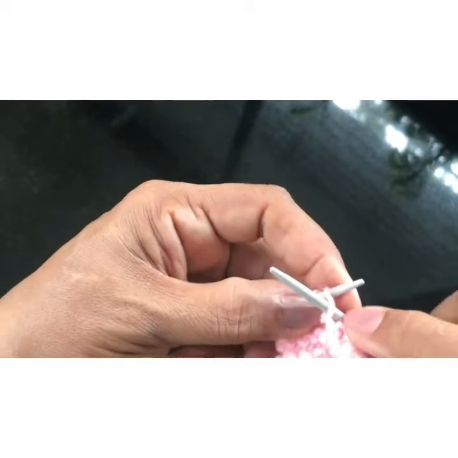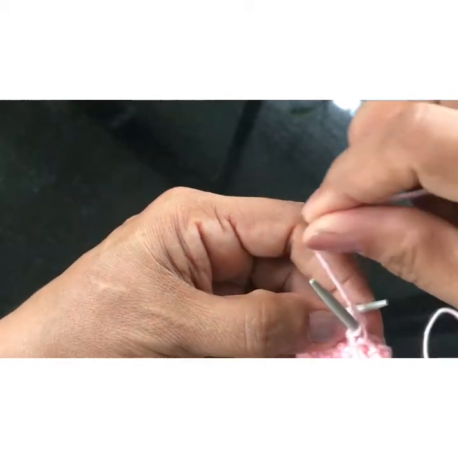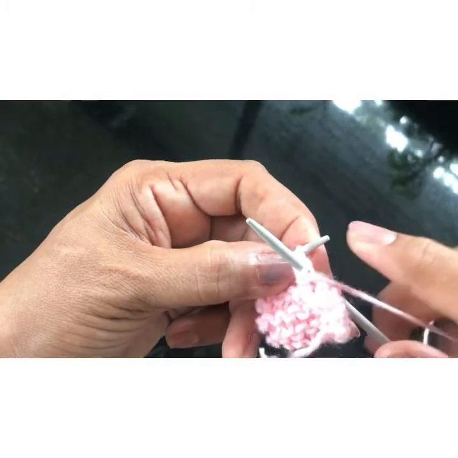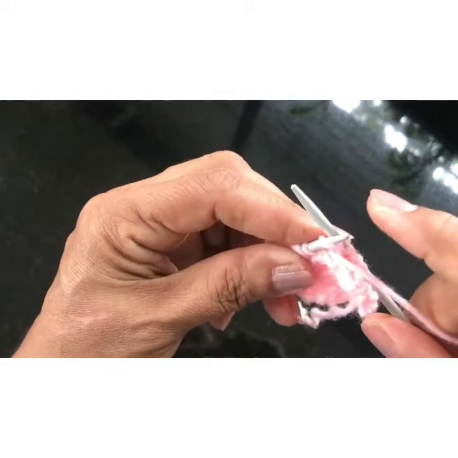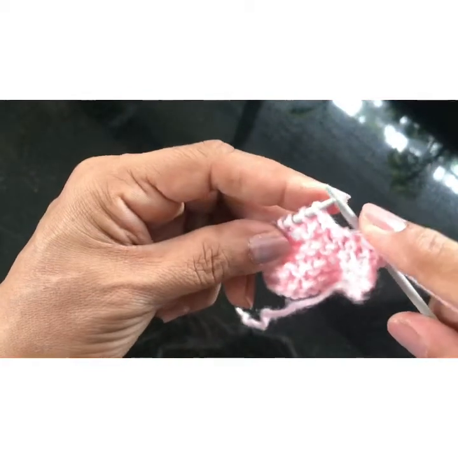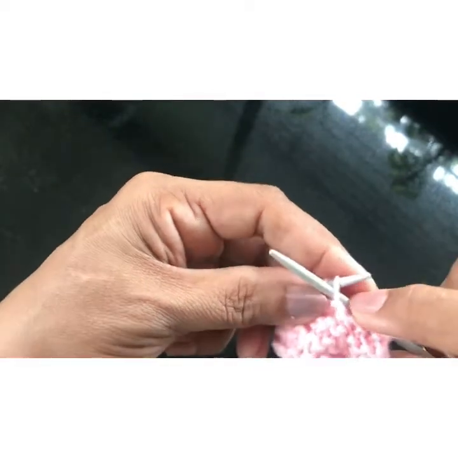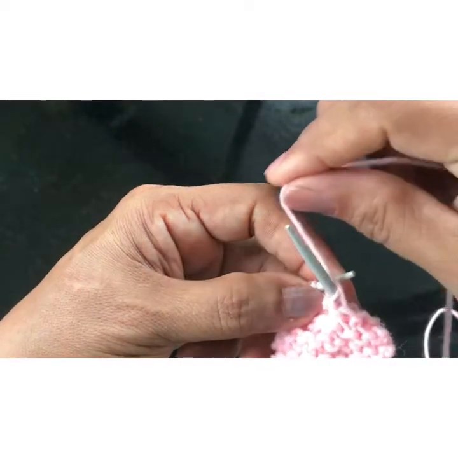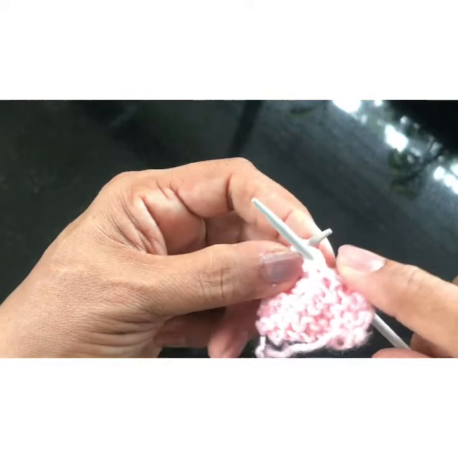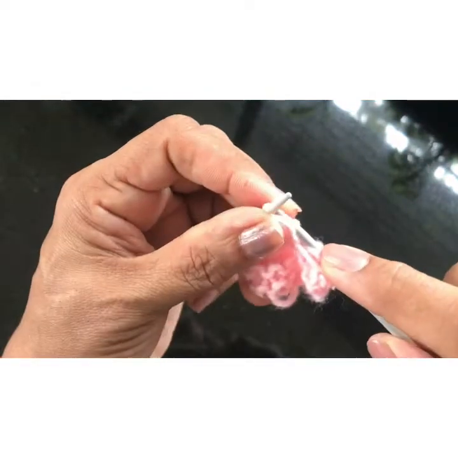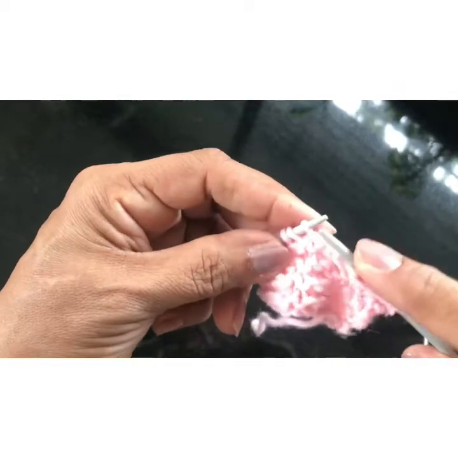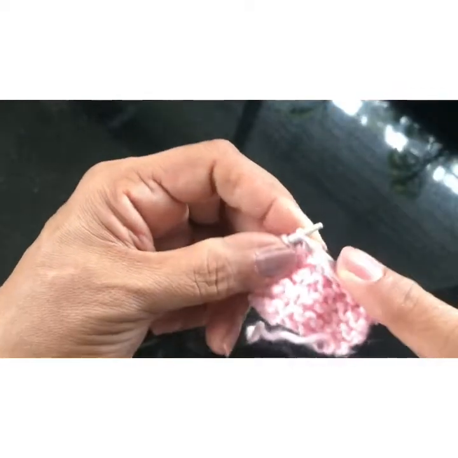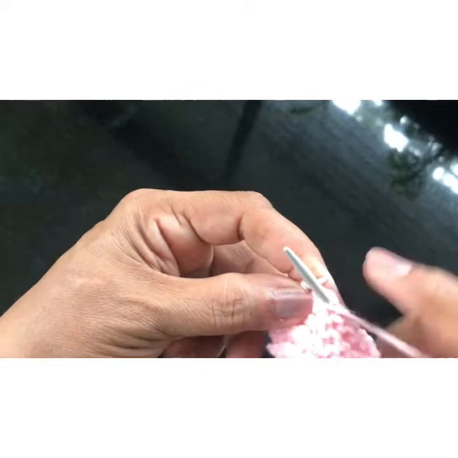Insert into the third stitch. Yarn from the center to the side, push the needle and pick the stitch up and then drop the third stitch. Insert into the fourth stitch. Yarn from the center to the side, push the needle, pick the stitch up and drop the stitch from the left hand needle. This way you go on working till the desired width is obtained.